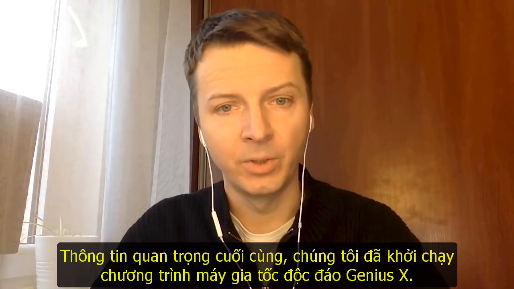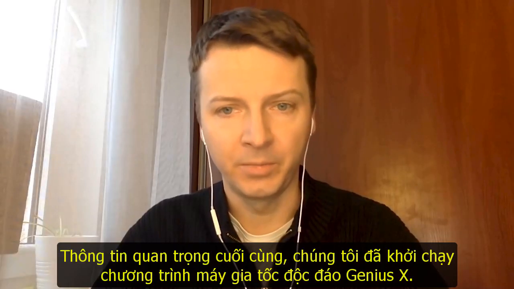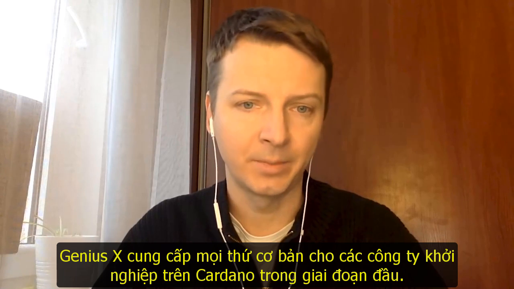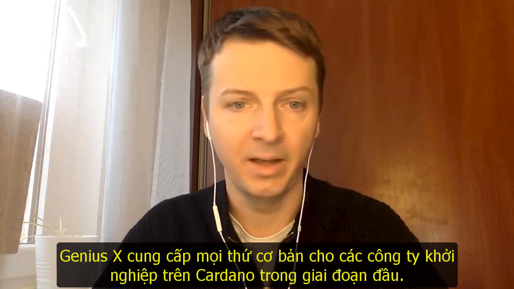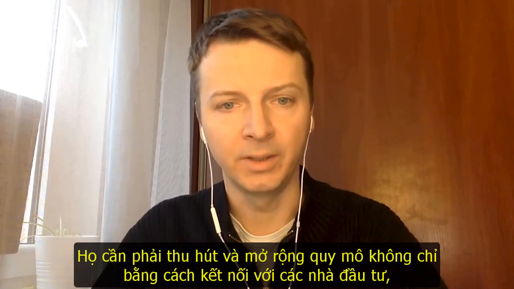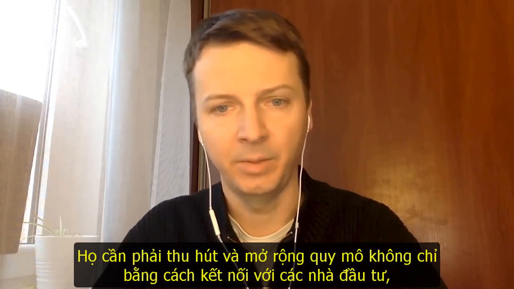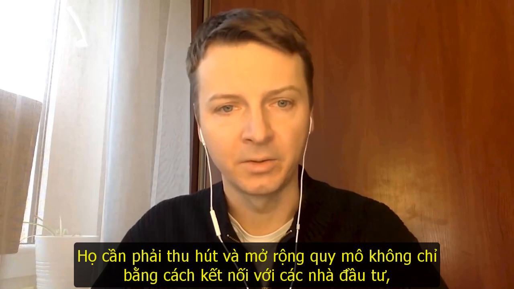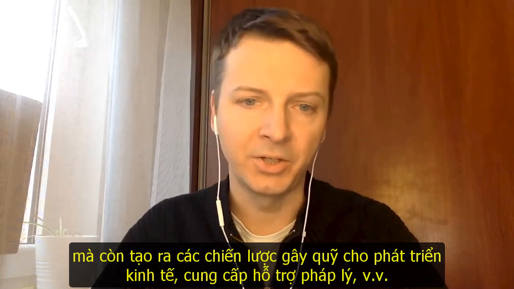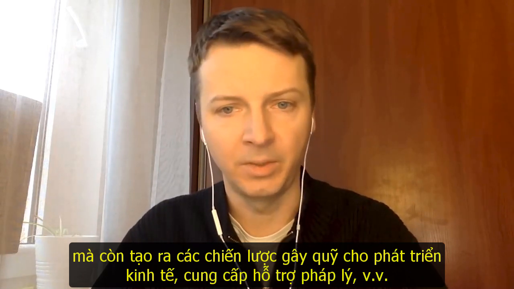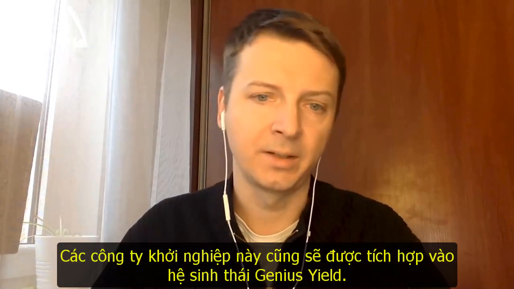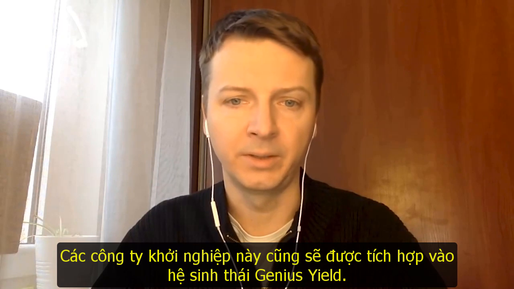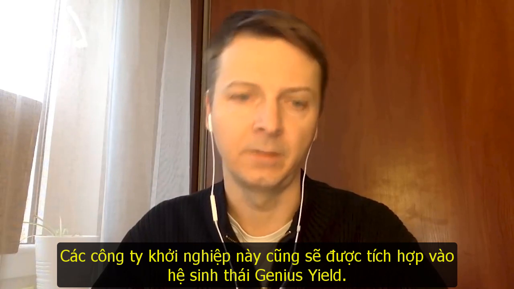And last but not least, we launched our unique accelerator program, Genius X. Genius X provides early stage Cardano-based startups with basically everything they need to get traction and scale, not only by connecting them to investors, but also by supporting creation of fundraising strategies, tokenomics, by offering legal support and so on. And of course, these startups will also be integrated into the Genius Yield ecosystem.